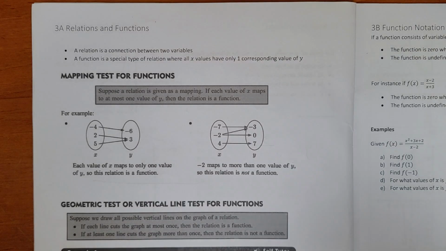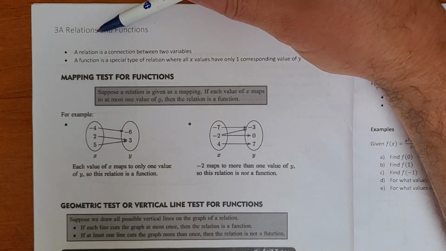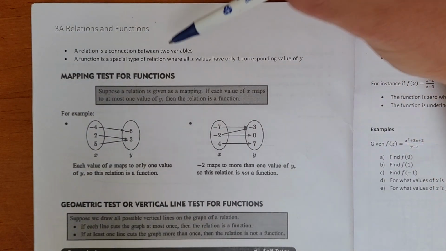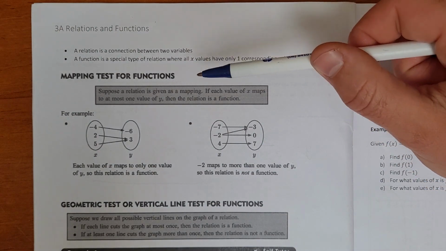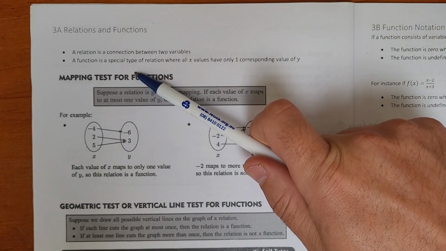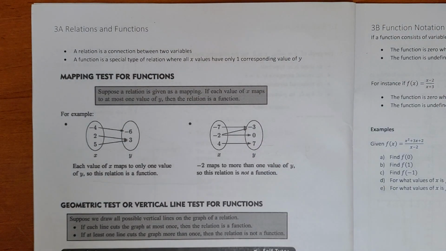All right, let's have a look at exercise 3A. In 3A, we're making a distinction between the word relation and function. So let's read the dot points here. A relation is a connection between two variables, any connection. A function is a special type of relation where all x values have only one corresponding value of y.